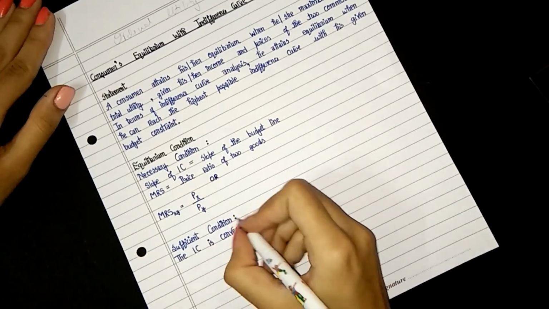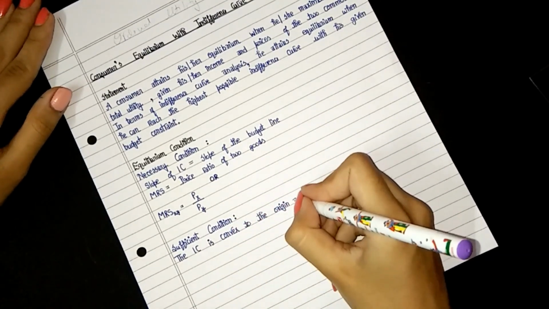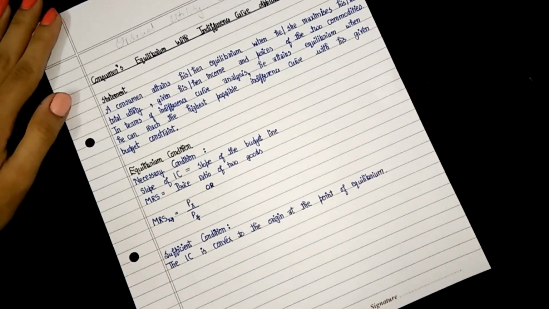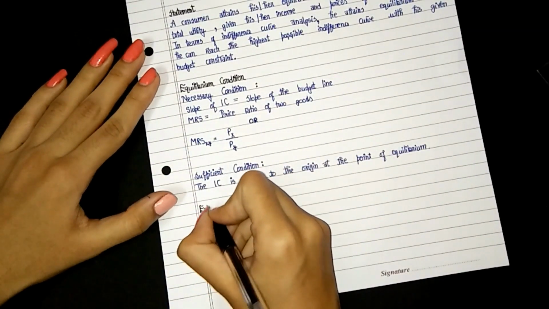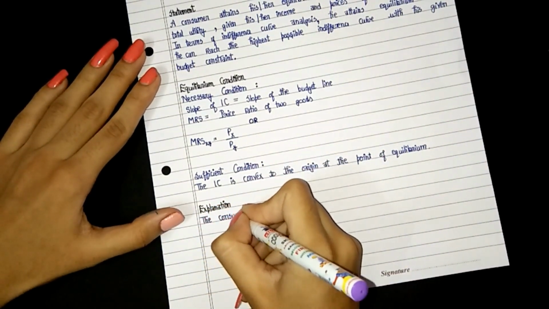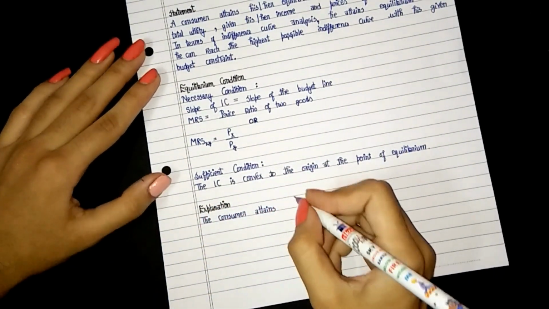Necessary condition was the first heading. Then comes the sufficient condition. I would prefer you all to underline these also. So the next subheading is, I think, explanation.